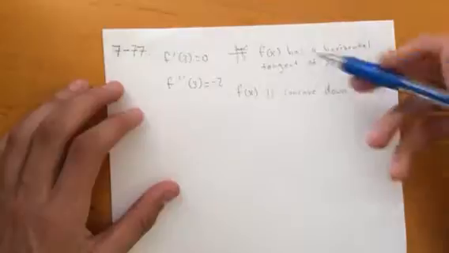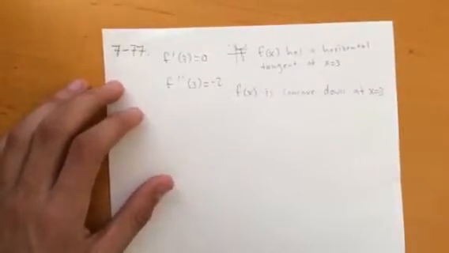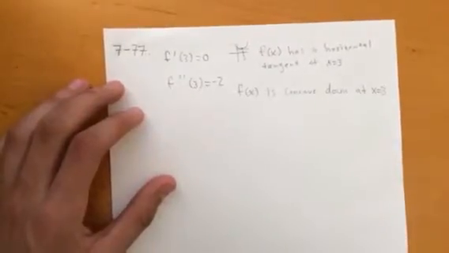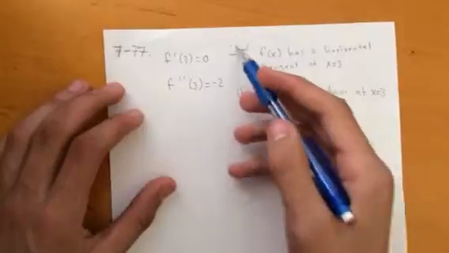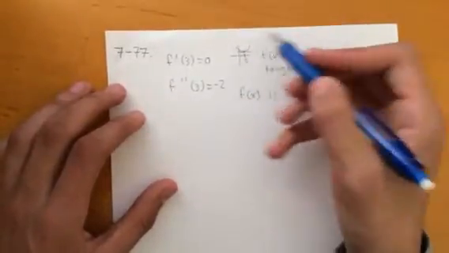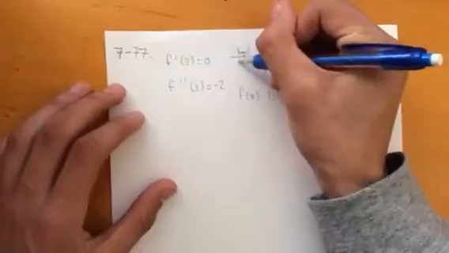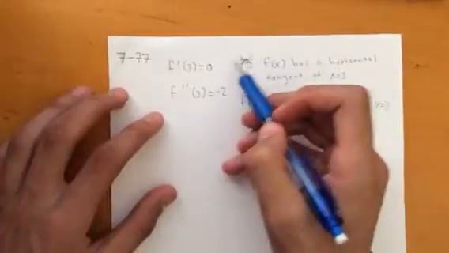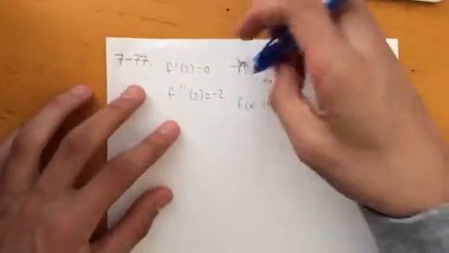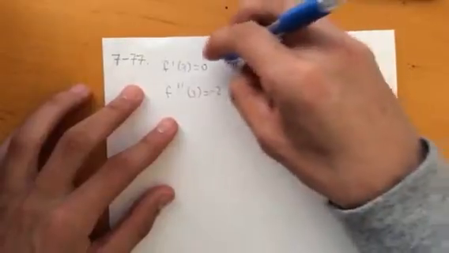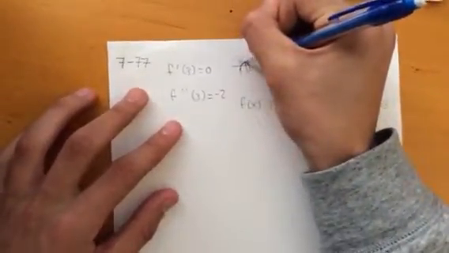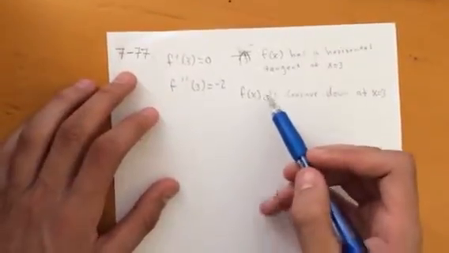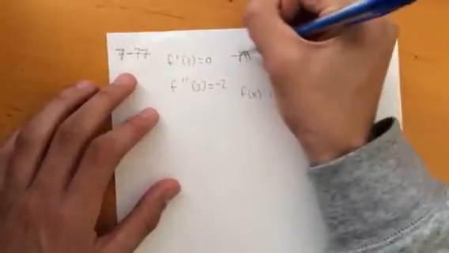So these two pieces of information right here show us obviously that f of x has a maximum at x equals 3 if it's concave down. So this is not the correct drawing, because if it's concave down at x equals 3, it's going to look like this. Okay, so this was just to show the horizontal tangent, but this is actually how it would look. So we know that f of x has a maximum at x equals 3 right here.